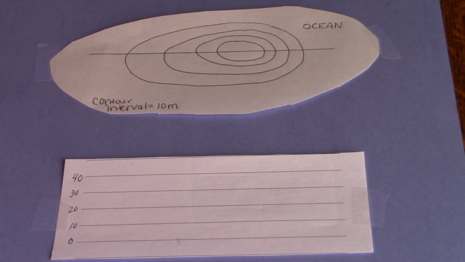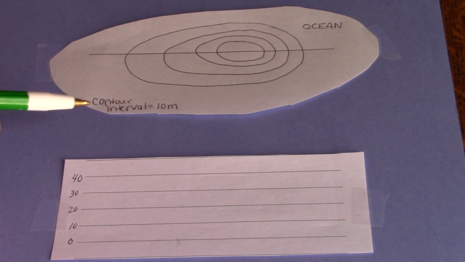I'm going to show you how to label the contour lines on a contour map using the contour interval, and then I'm going to show you how to draw a topographic profile of that land. So first we look at the contour interval.